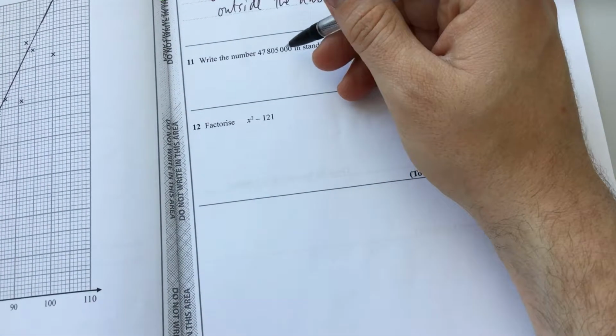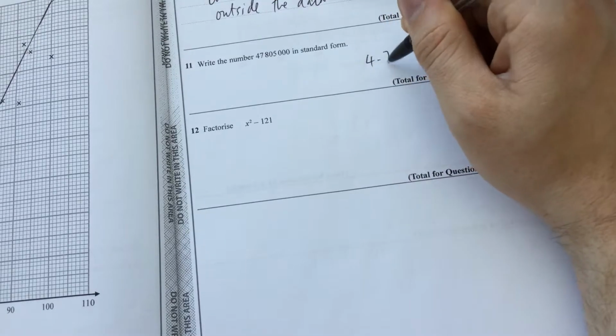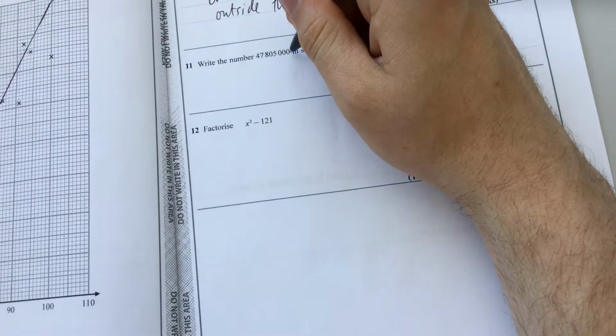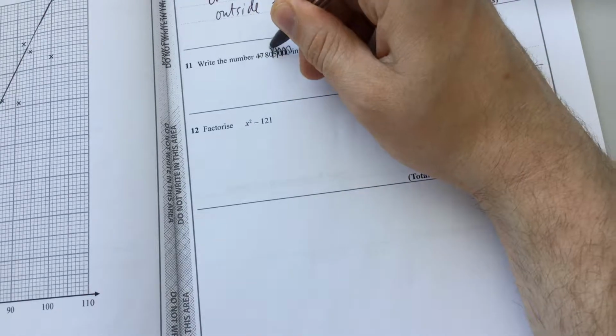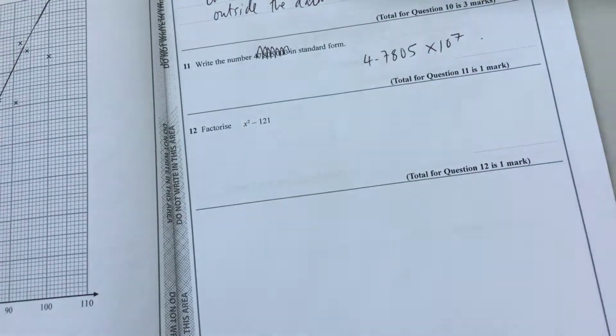Right, in standard form, write this number. It does not say round it. It means write everything down. So 4.7805 are the numbers that are involved. The rest can go. Position is 1, 2, 3, 4, 5, 6, 7. So it's times 10 to the 7.